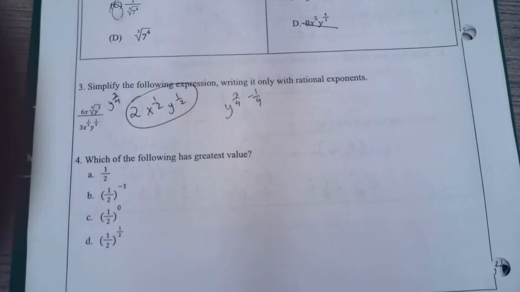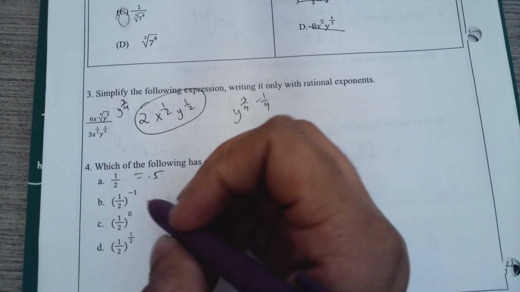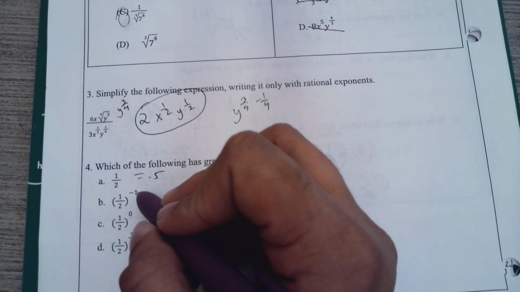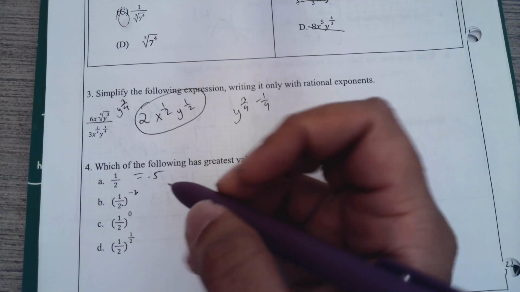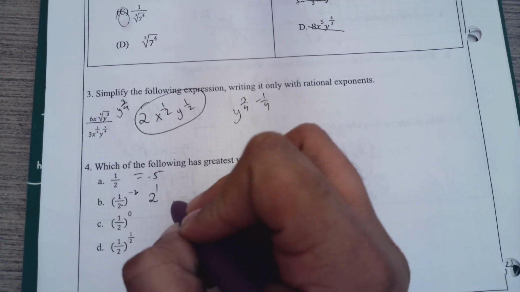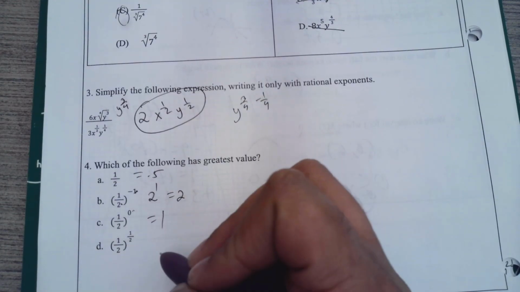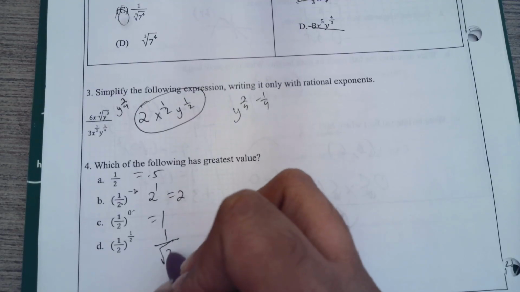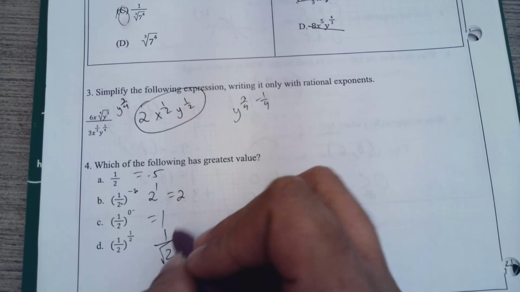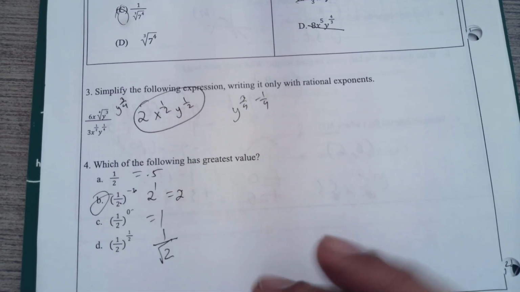Which of the following has the greatest value? Well, this is just 0.5. 1/2 is 0.5. We say that when you have a negative exponent, it becomes a fraction, but it's already a fraction. You don't have to do anything, just bring it up to the numerator and it becomes positive 1. So it's 2 to the power of 1, just 2. Anything to the power of 0 is 1. Now, this is square root, right? So 1 over square root of 2. This is not going to be greater than 2. 1 over square root is going to be less than 2. So my answer will be B. Its greatest value is 2.